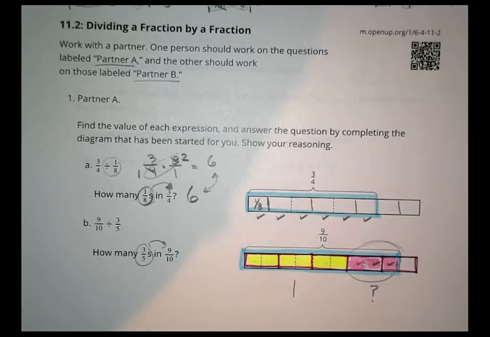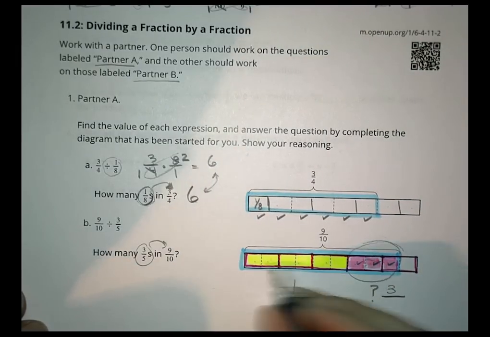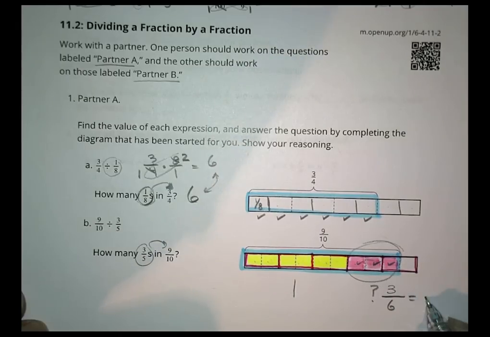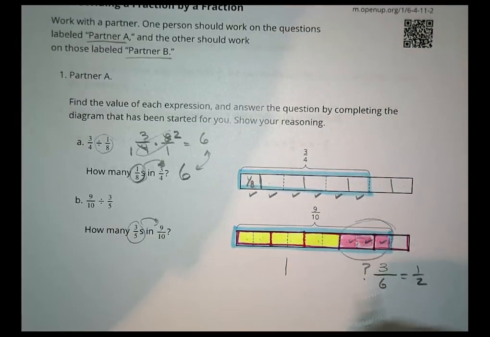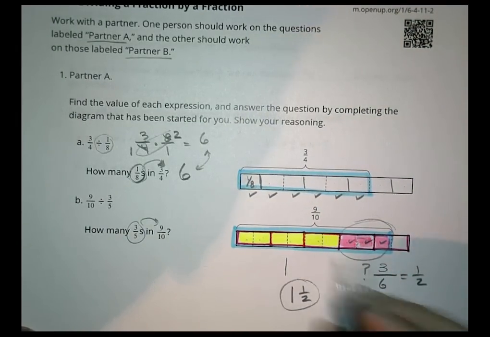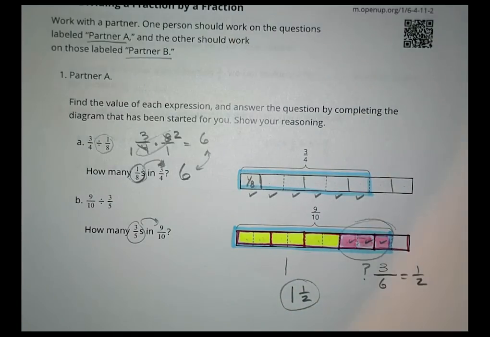Well, I know that I have 3 boxes checked, and I need to have 6 altogether. Well, 3/6 is the same as a half. So what I really have here, how many 3/5 are in there? There are 1 1/2 groups of 3/5 inside of that right there. Okay, so that's a lot of talk to show it there.